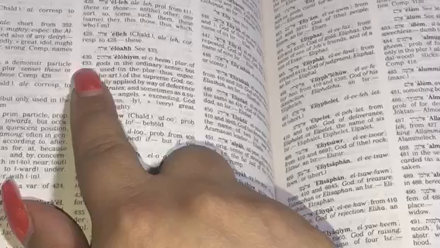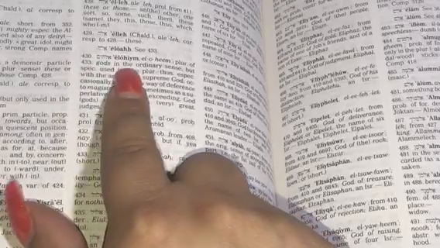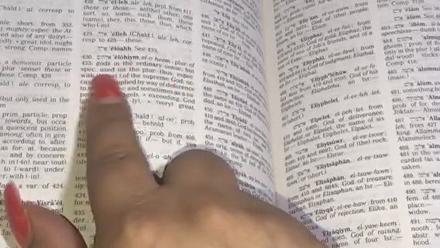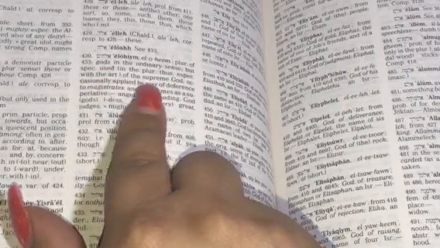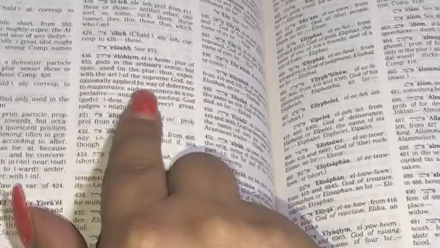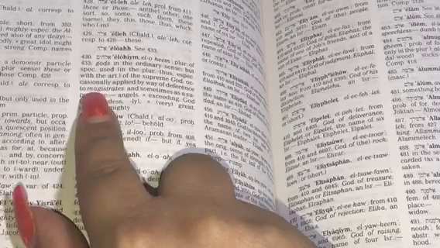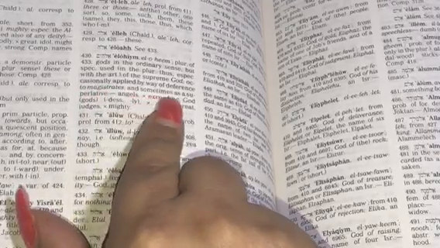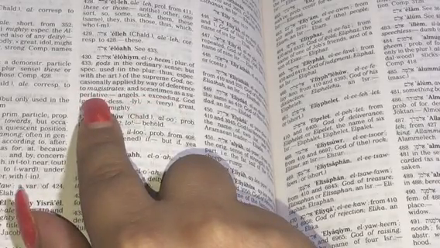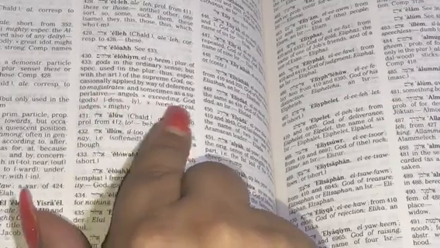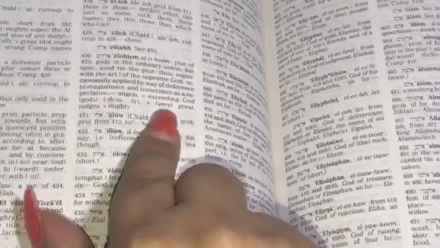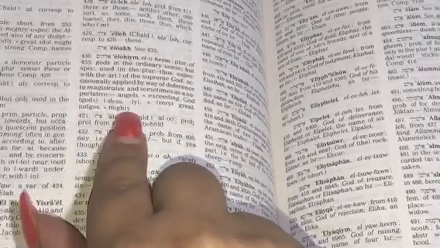Elohim, plural of 433, gods in the ordinary sense, but specifically used in the plural, thus especially with the article of the supreme God, occasionally applied by way of deference to magistrates and sometimes as a superlative; angels, exceedingly, gods, goddess, godly, God, very great, judges, and mighty.